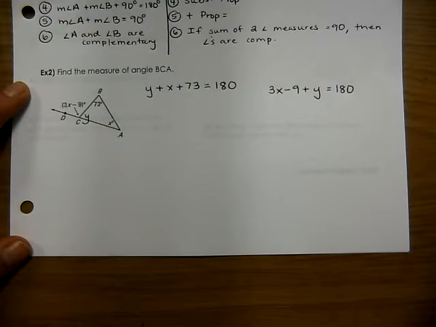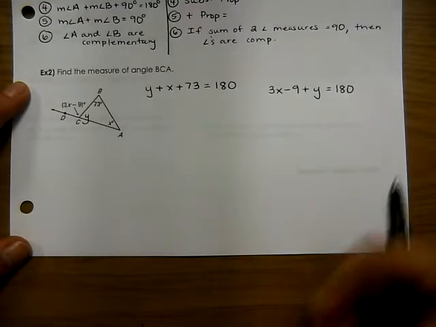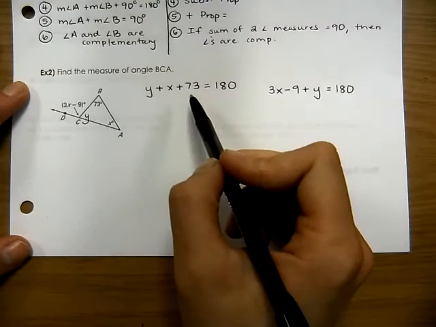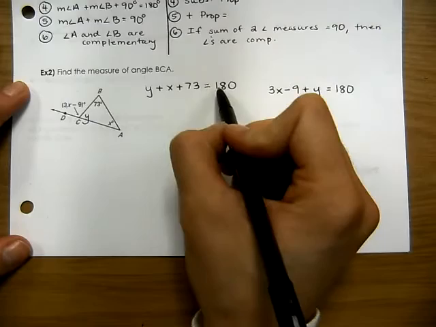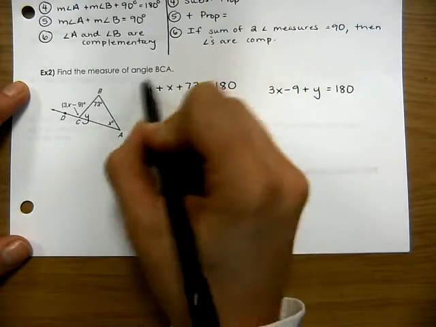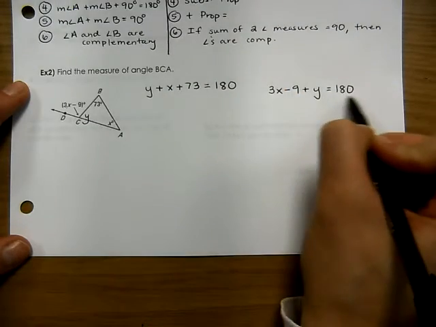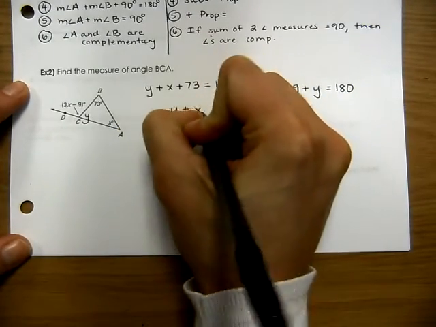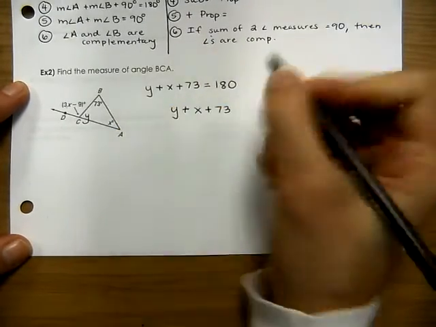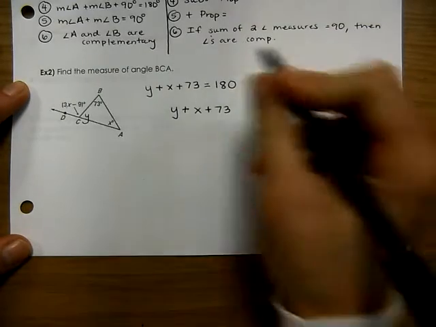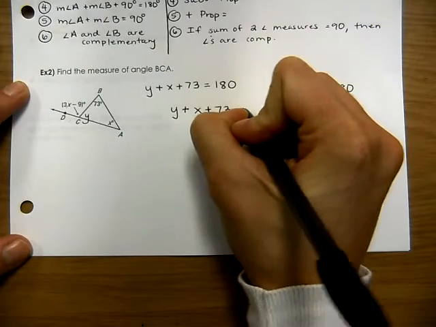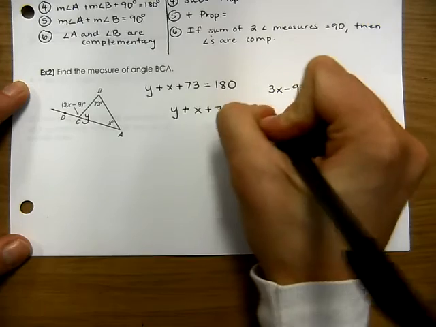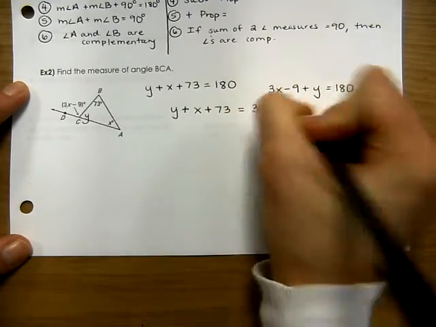There's a couple different ways that people like to solve systems. I'm looking at this, and I see that I have this expression equal to 180 and this expression equal to 180, so I'm going to substitute in and actually do y plus x plus 73 is equal to 3x minus 9 plus y.